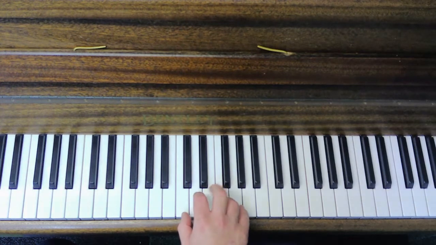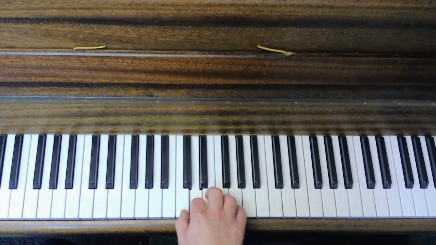It plays E, D, C, D, E, E, E, D with the 2nd, D, D, and then E with the 3rd again, E, E, E, E with the 3rd, D with the 2nd, C with the 1st, D with the 2nd, E, E, D, D, E, D, C. And again, without me talking over it, starting on E.